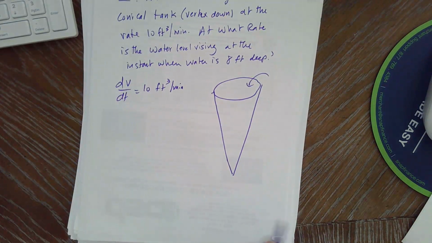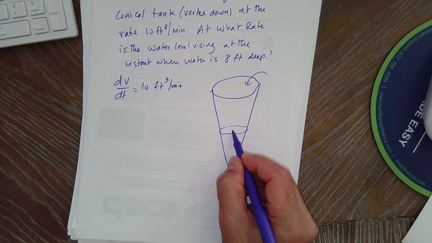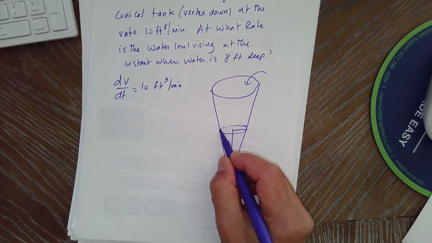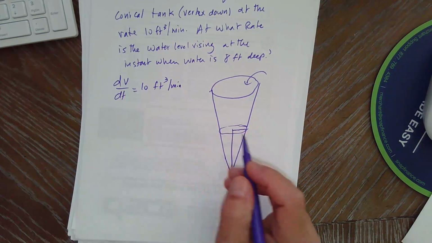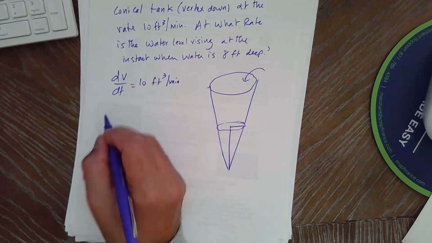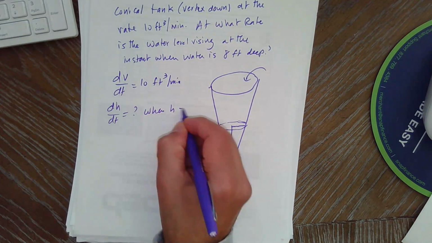At what rate is the water level rising? So we want to know, there are two changes here, the water level and the radius of the circular top. At the instant when water is 8 feet deep, so we want dH by dt when h is 8.